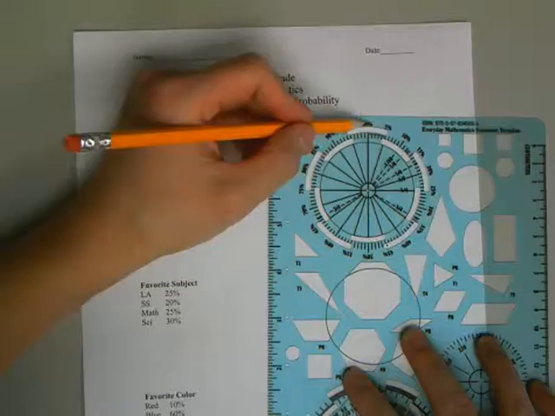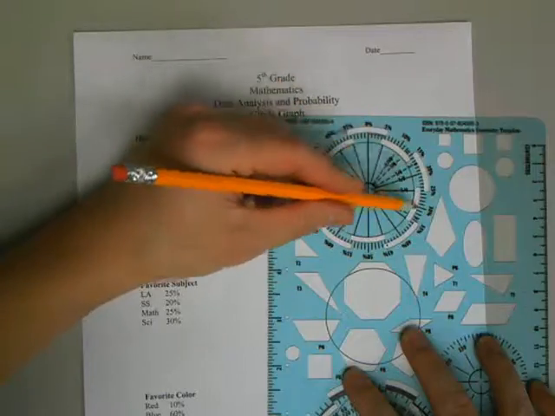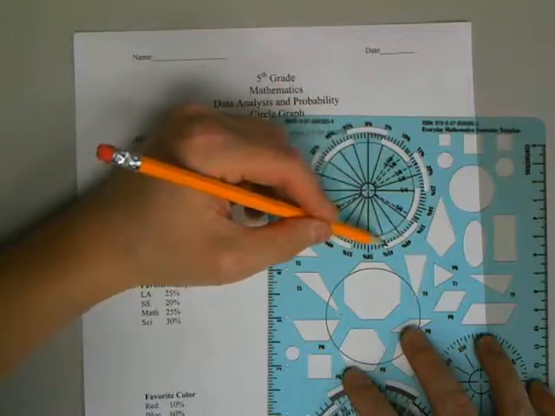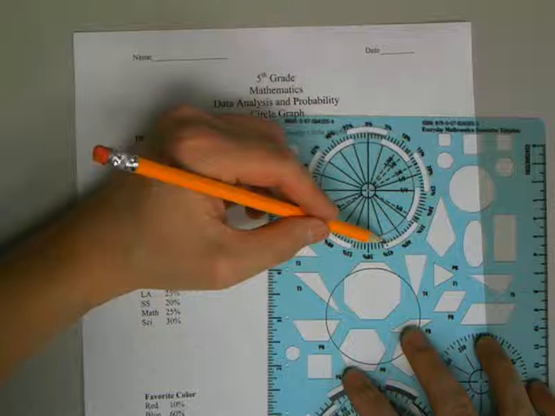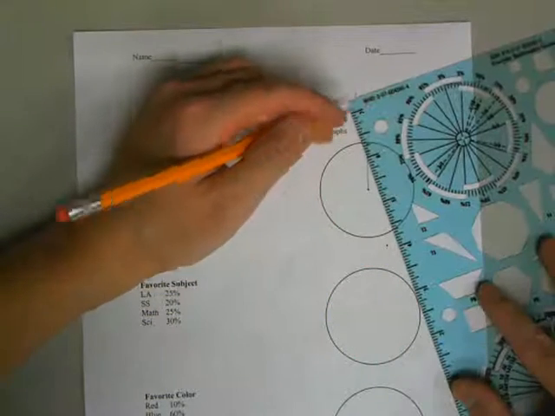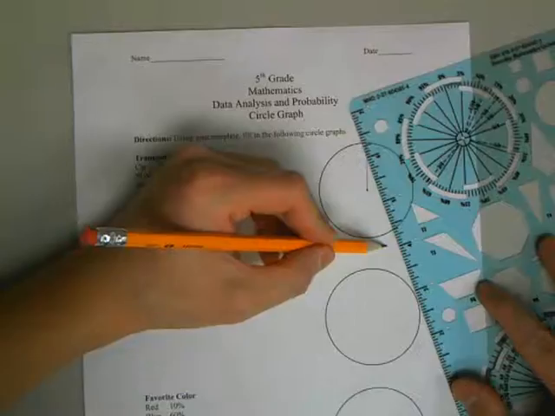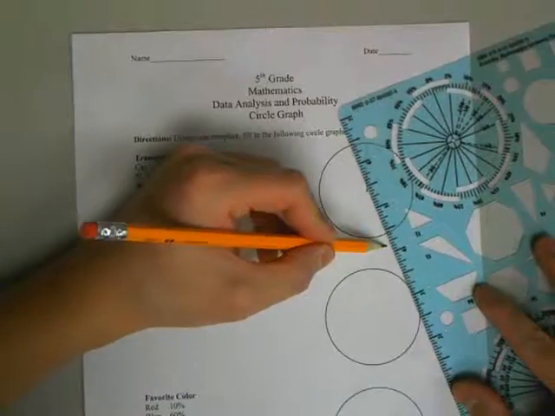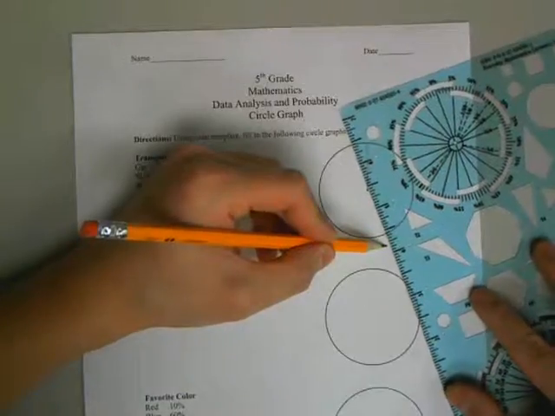Now I know from this 0% all the way over to this line here, this is representing 45% of the circle graph. So I'm going to move that, and I'm going to draw a line. Even though my line goes outside of the circle, I do not have to connect to this dot here.